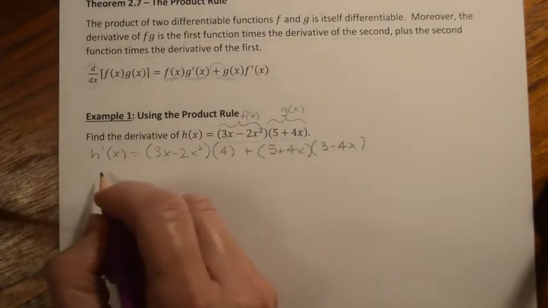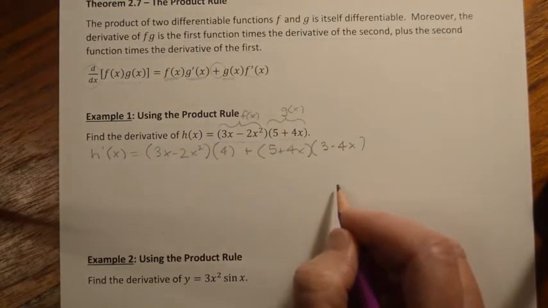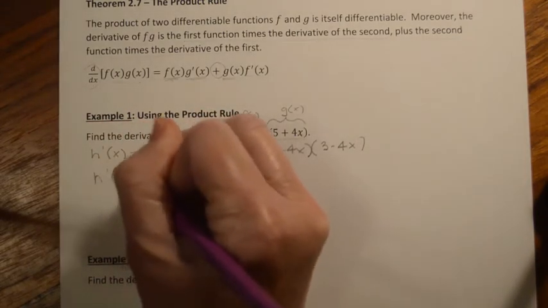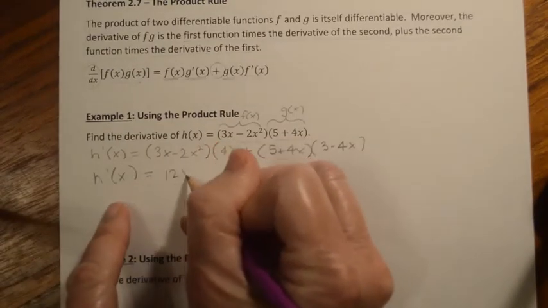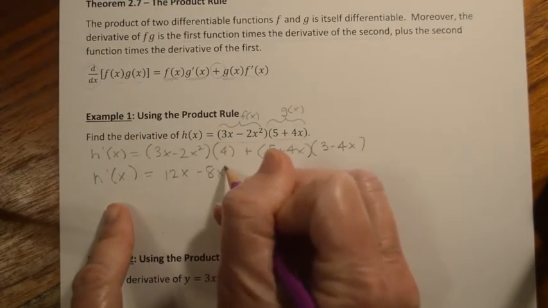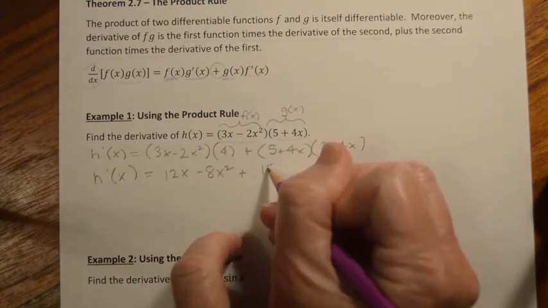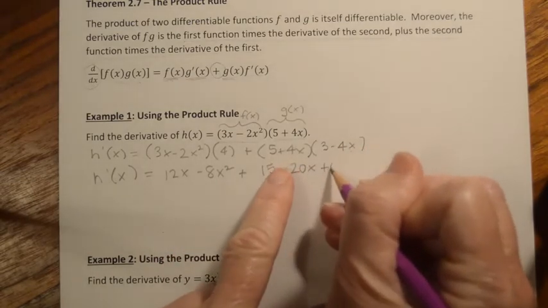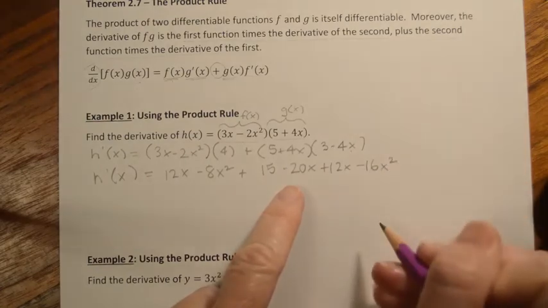All right, now let's multiply that out. You have just done the calculus part of this problem. The rest is all just algebra. So h prime of x, when we multiply this out, we should get 12x minus 8x squared plus, this is going to be the more difficult part here, we've got 15 minus 20x plus 12x minus 16x squared.